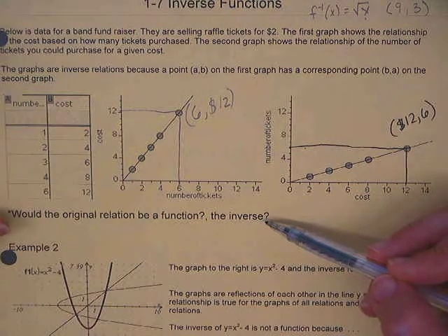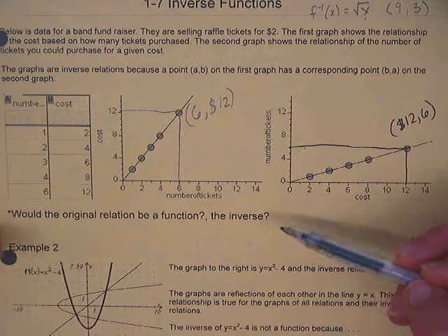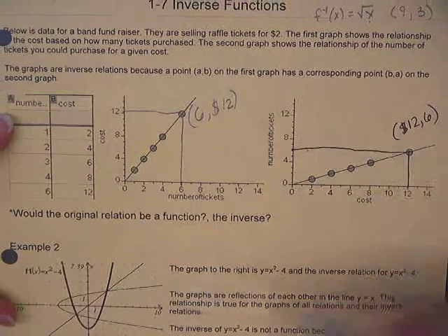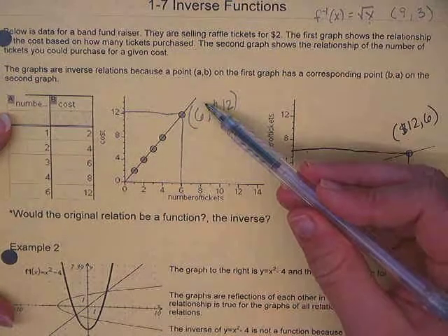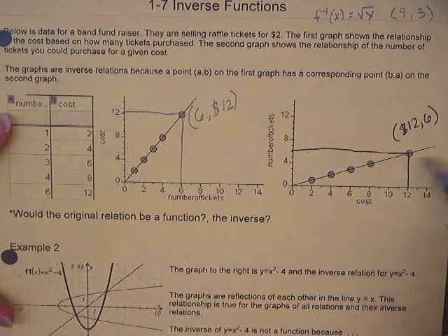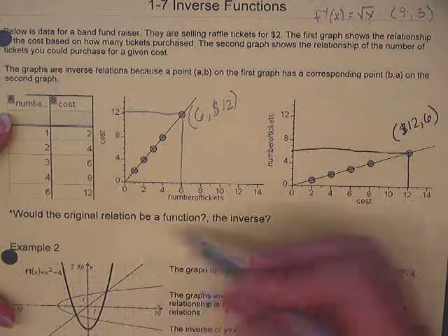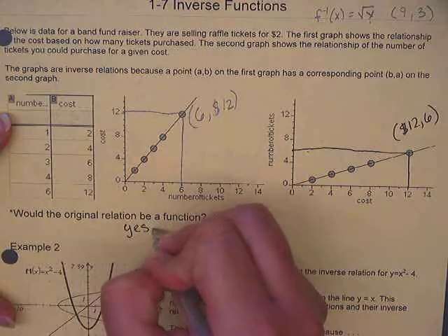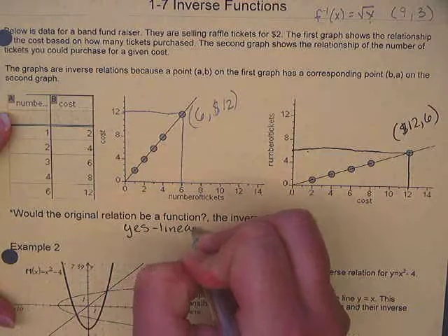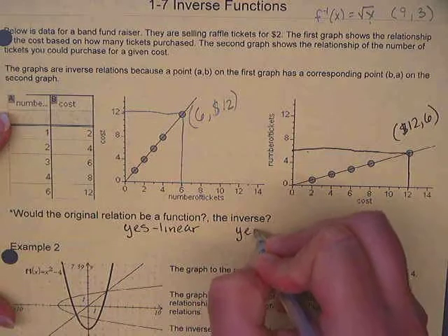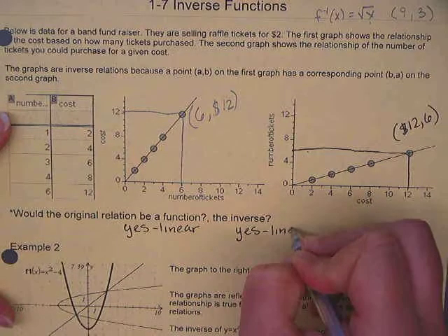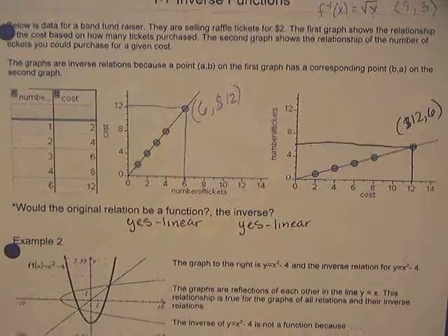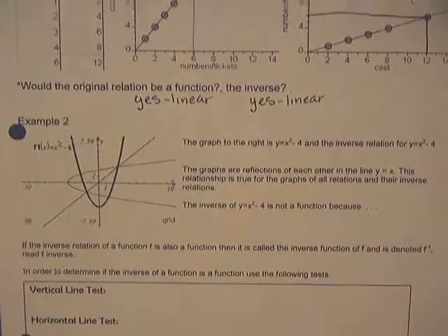One of the things we'll be focusing on is whether the inverse relation is a function itself. In this example it is, because this is a linear function, and when I have the inverse it is also a linear function. So the question says, would the original be a function? The answer is yes, because it is linear. And is the inverse a function? The answer is yes, because it is linear. So example 1 is very exciting to look at whether something is an inverse or not. Let's focus down here on example 2.